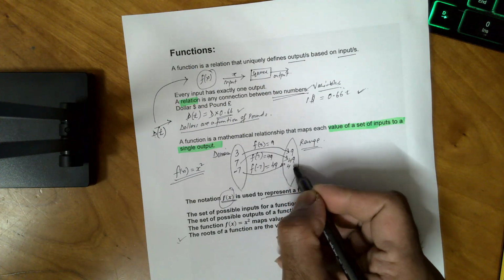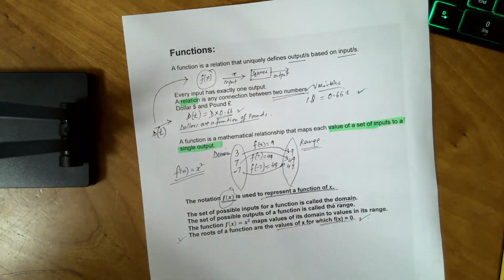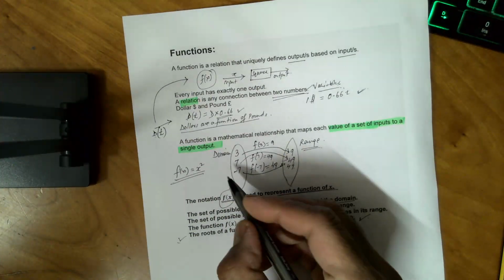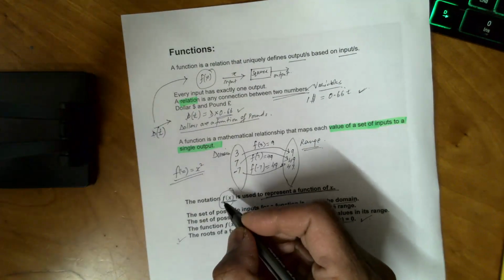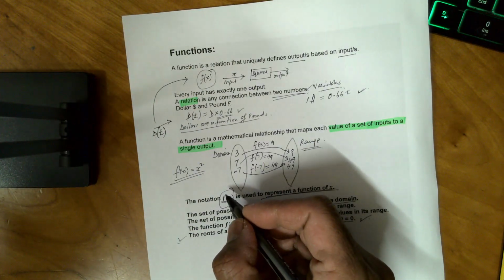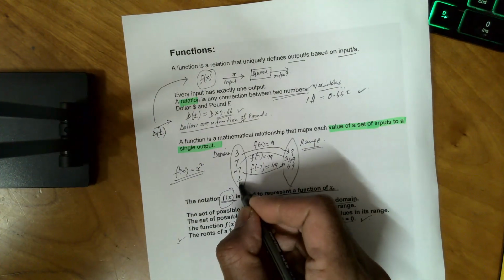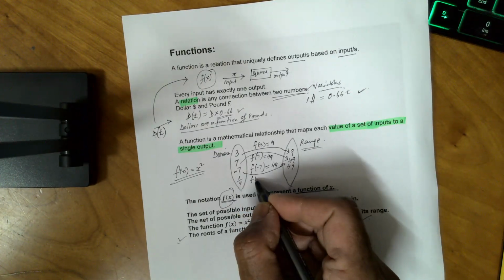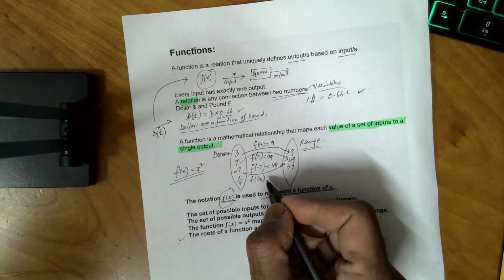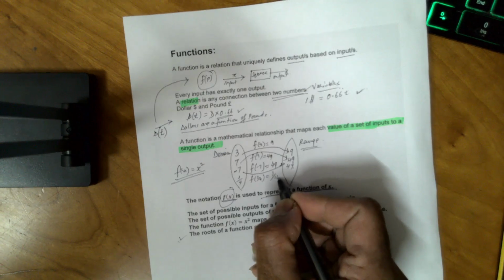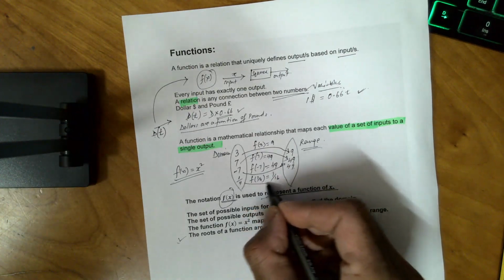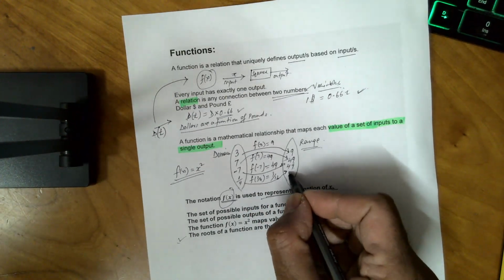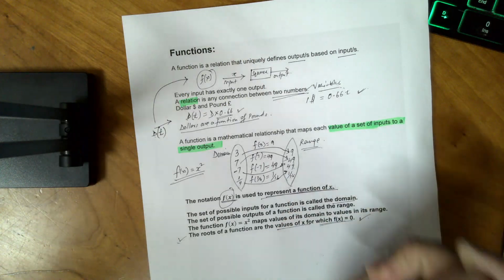And let's say you have 1/4. The function of 1/4 will give us 1/16, so that will be your range, 1/16. Clear so far?